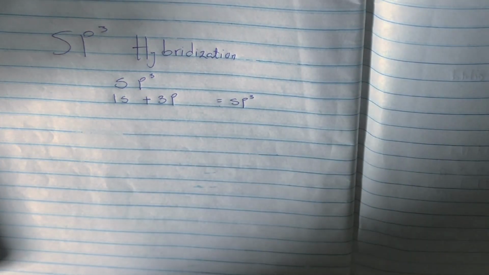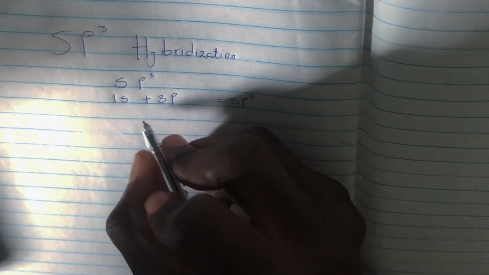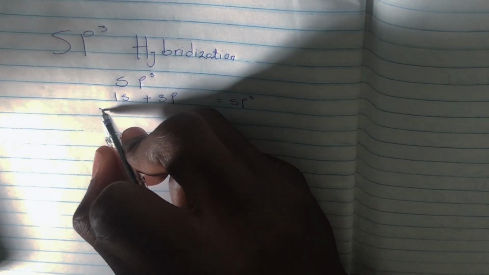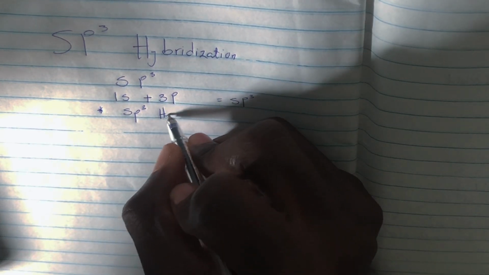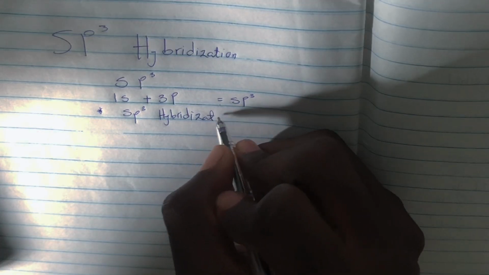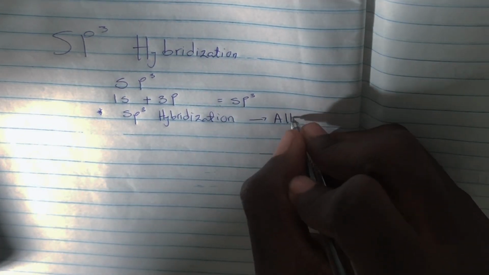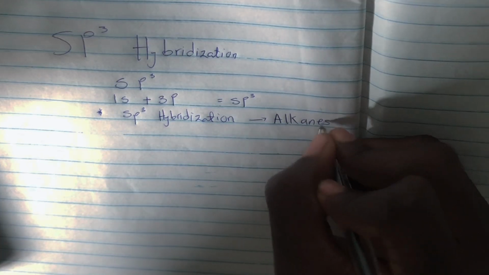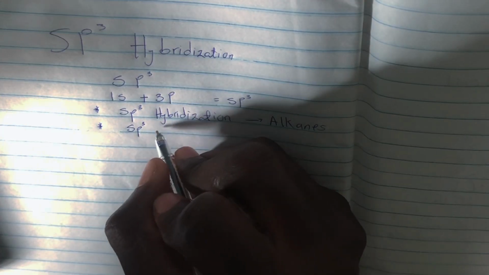And this SP3 hybridization is present in alkanes. So you should also note that SP3 hybridization is present in alkanes. And you should also know the shape of the SP3 hybridization.